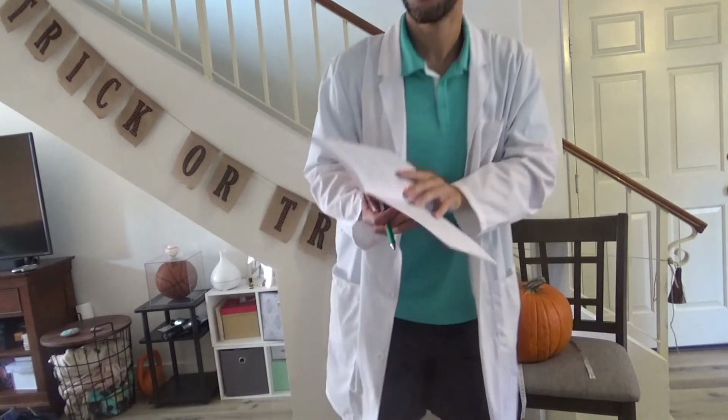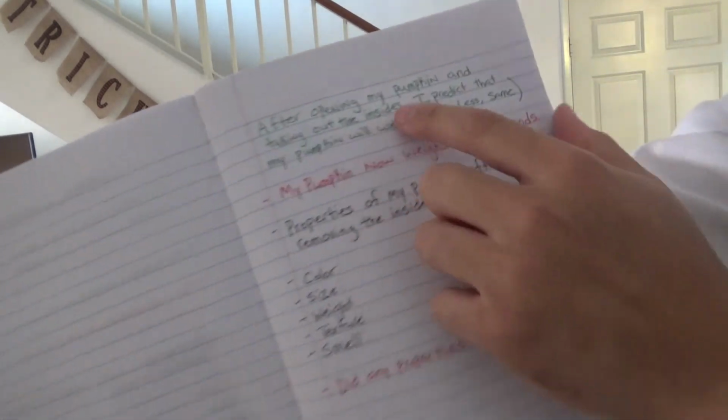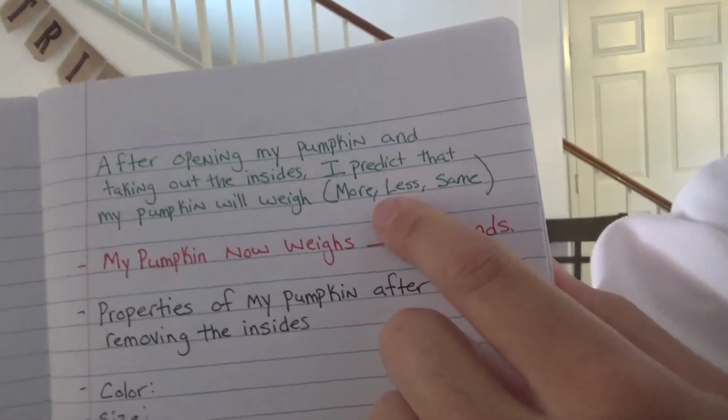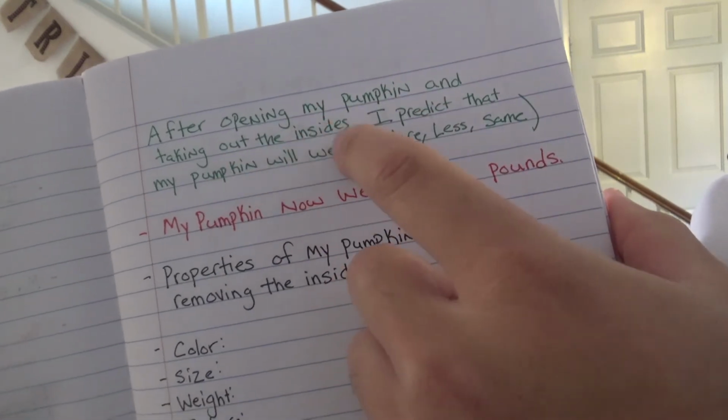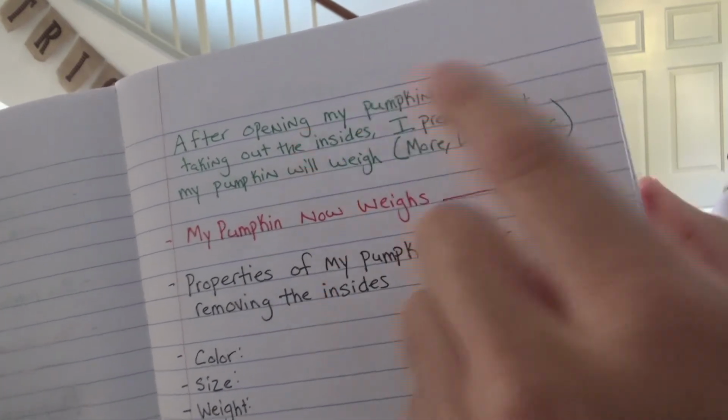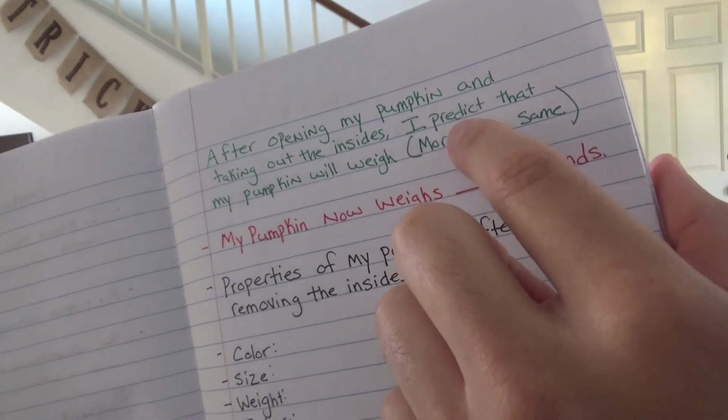All right, and I want you to scoop everything out, take the seeds out, take the stringy, the fibrous parts of inside the pumpkin out. All right, and then I want you to make another prediction. I want you to predict, will your pumpkin weigh more, less, or the same amount of weight after you scoop everything out? All right, so again, in your journal, I want you to write your prediction, right?